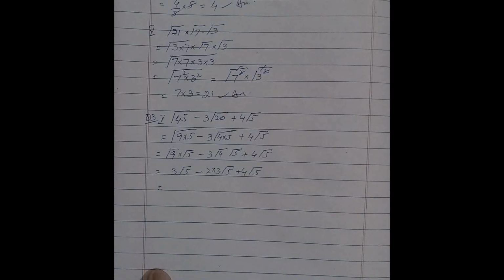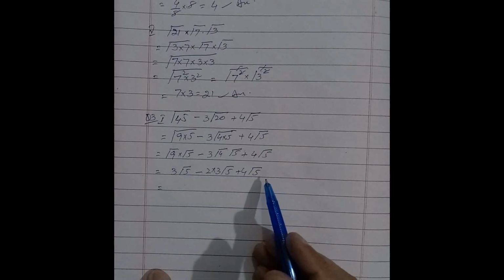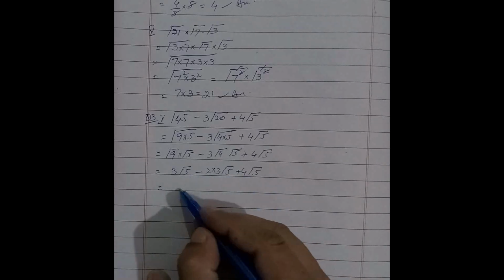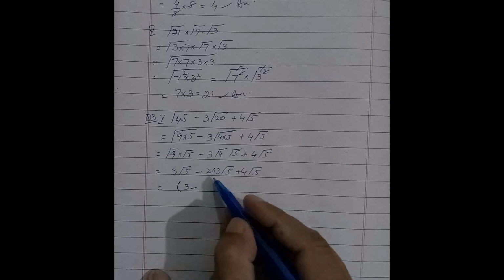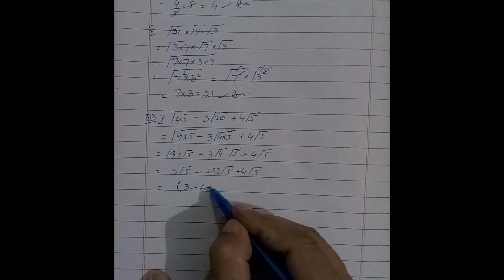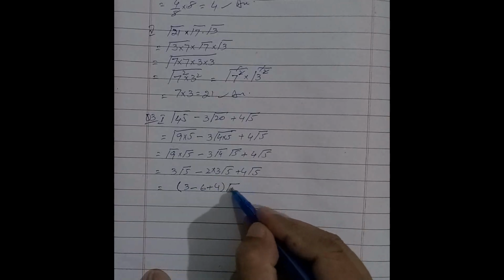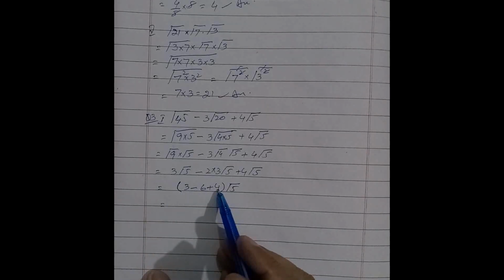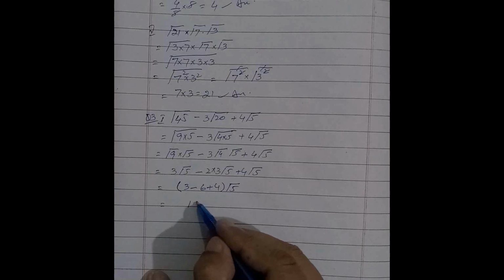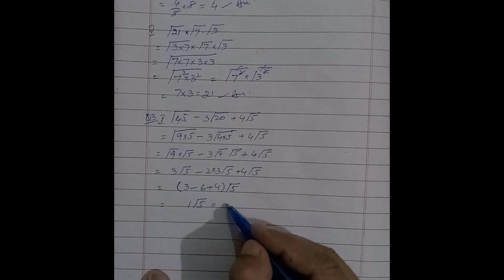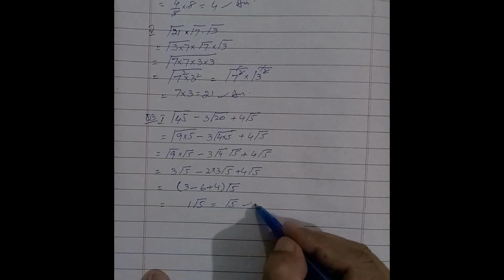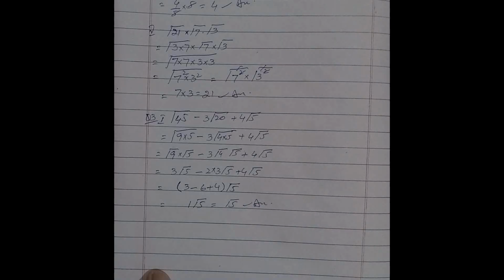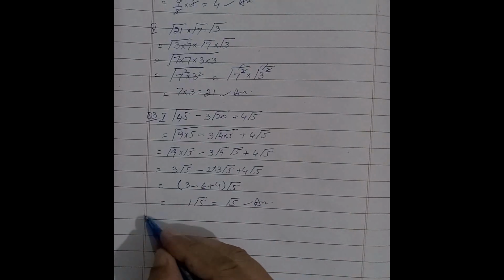Now we take common square root 5, because square root 5 is the common factor. The other values are 3 minus 2 multiplied by 3 which is 6, plus 4, times square root 5. Now we simplify it. 3 plus 4 is 7. 7 minus 6 is 1, square root 5, which is equal to square root 5. Answer.